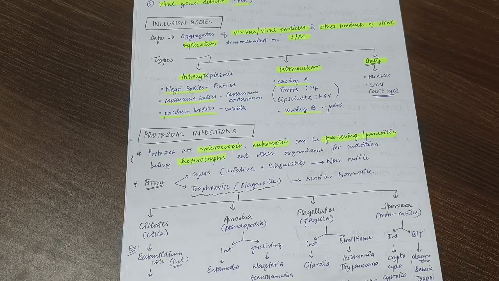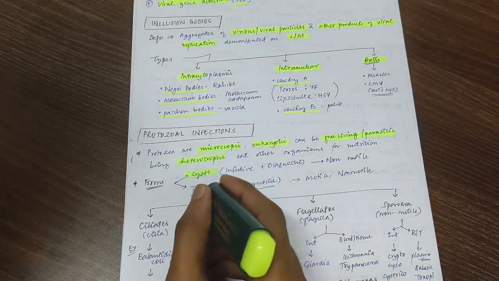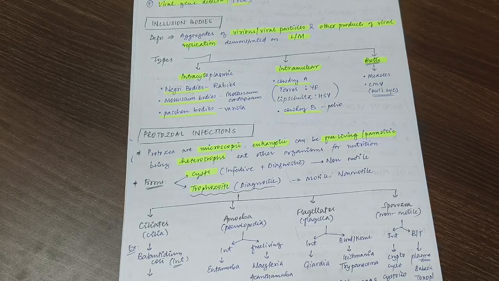Then what are the forms of these protozoans? One is cyst, the other one is trophozoite. What is the cyst form? Cyst form is both the infective form and the diagnostic form. What does it mean by infective form? It means this particular cyst is going to cause the infection.